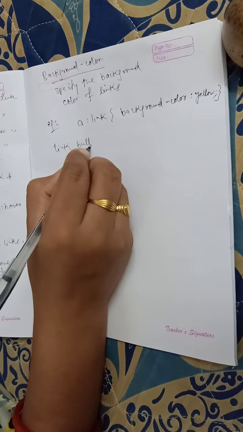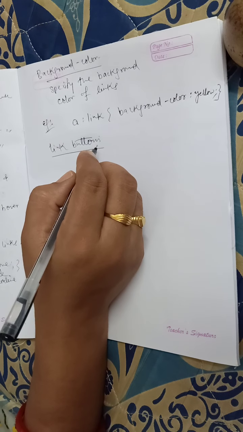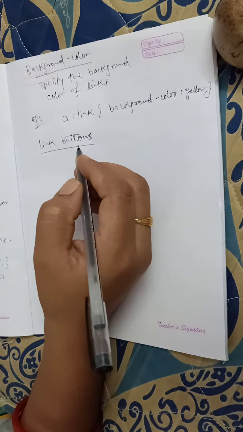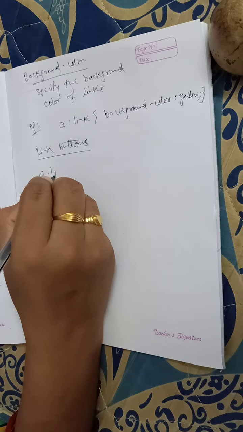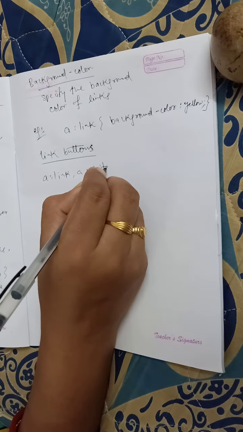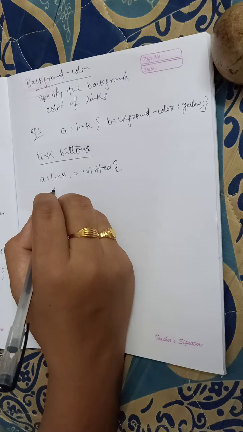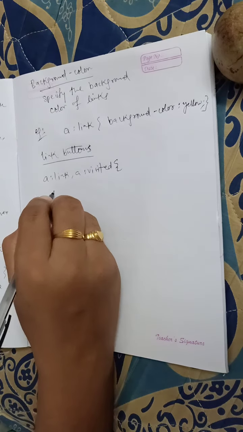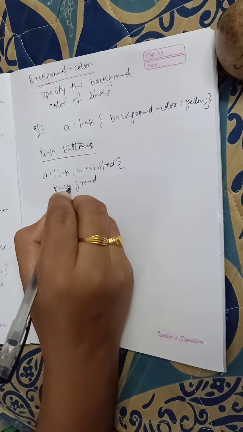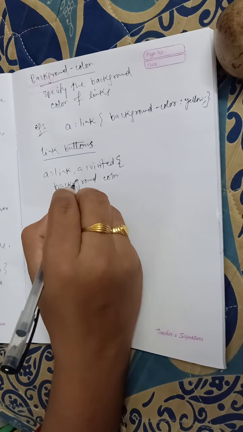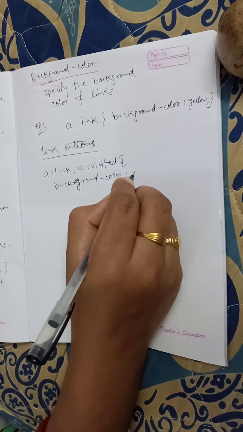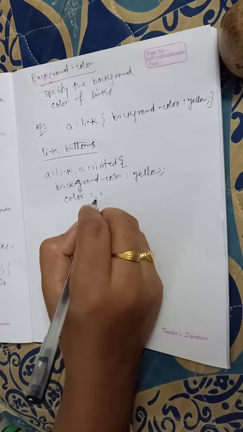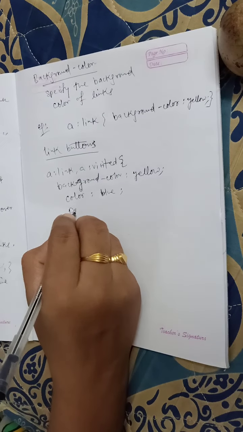Similarly for link buttons. We know that we can have a button for a link; a button can be used as a link. I'm just giving an example. Here we can combine several CSS properties to display links as boxes or buttons. For example, I can set your background color, suppose it's yellow. We can mention the color of the text, suppose blue.